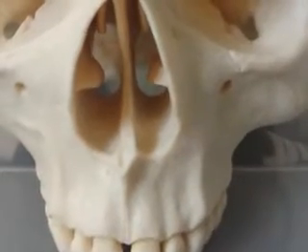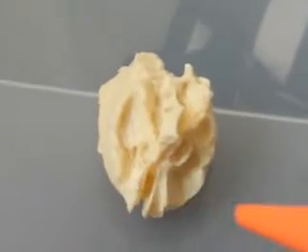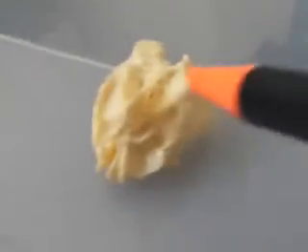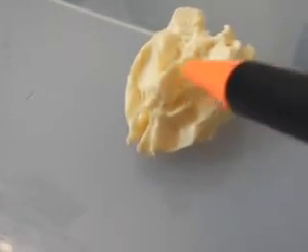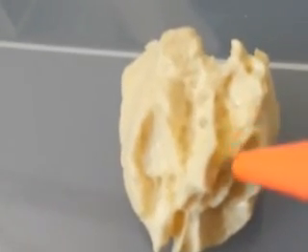And the ethmoid also separates the brain from the nasal cavity. And just to go over it again, we've got the crista galli, which is this little triangular section right there, and the cribriform plate, which is this section right there on the side.